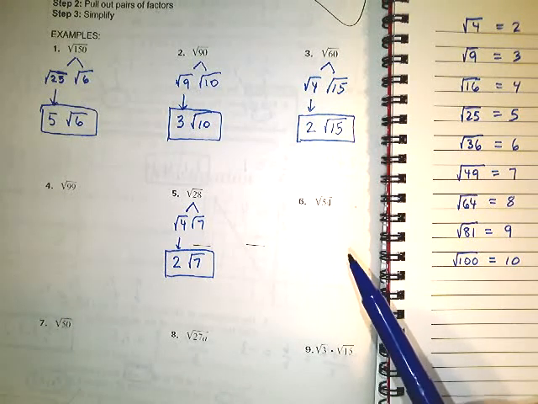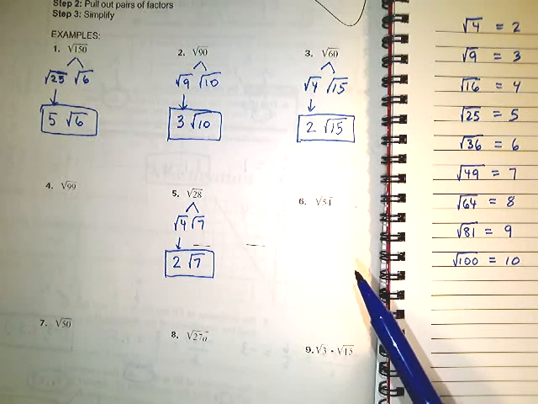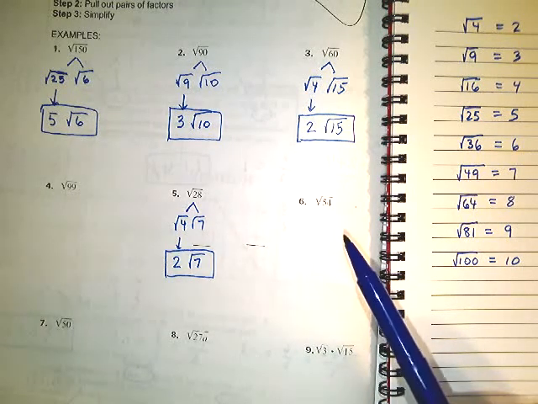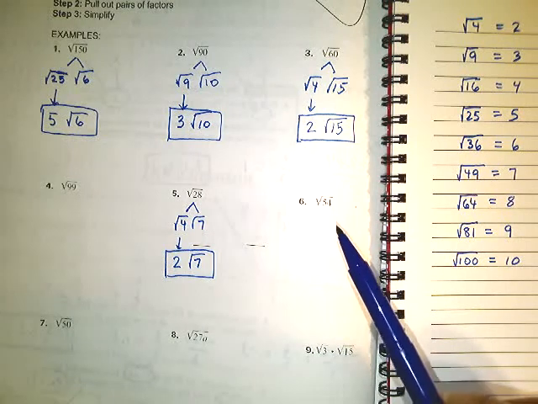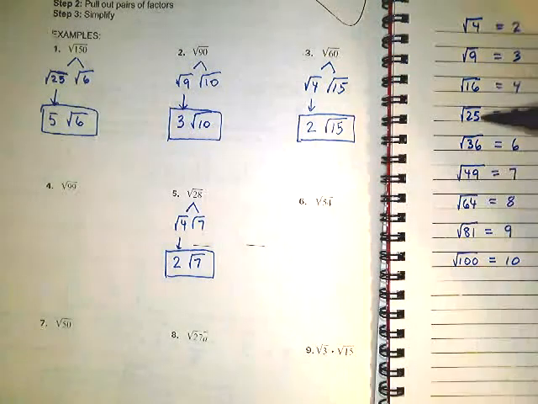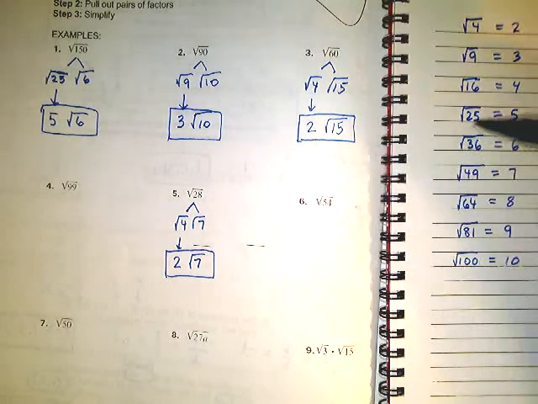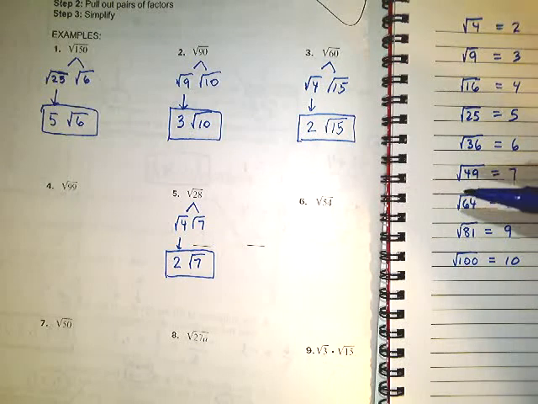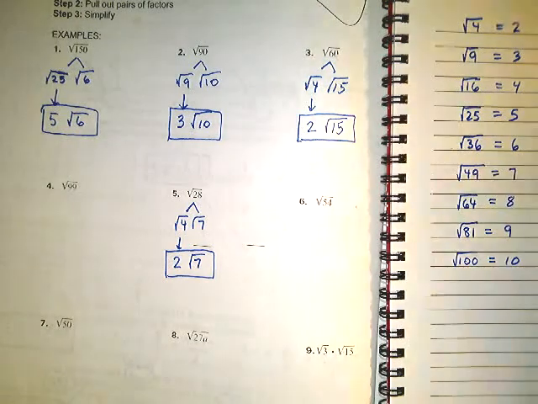Let's see. How about the square root of 54? Well, the number 54, does 25 go into 54? No, 25 goes into 50, so that wouldn't work. Does 16 go into 54 evenly? Well, you take your calculator and you divide 54 by 16. No, it doesn't go in evenly.